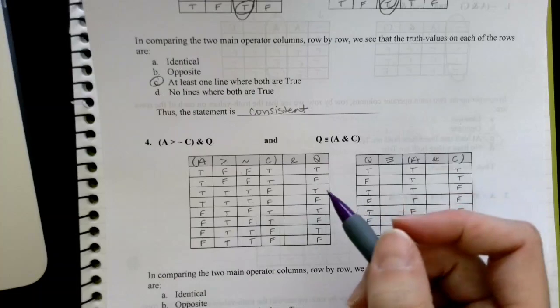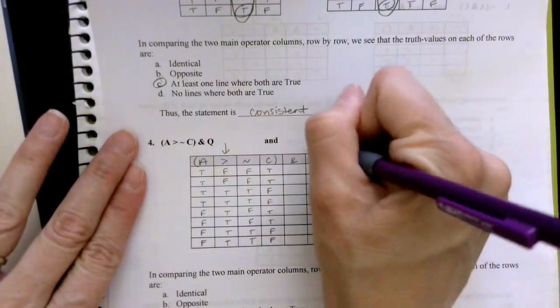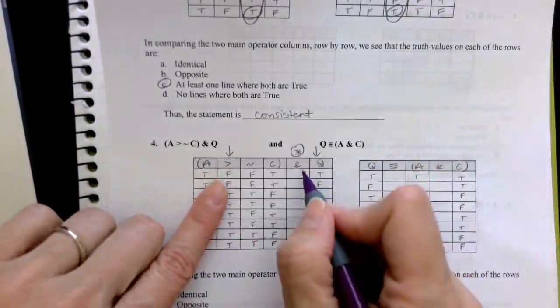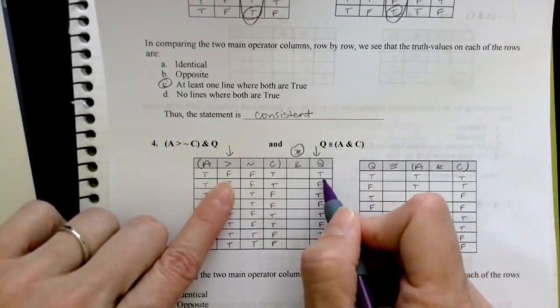And now we use this column and this column to figure out this one. It's a conjunction, so we want TT. There's one.